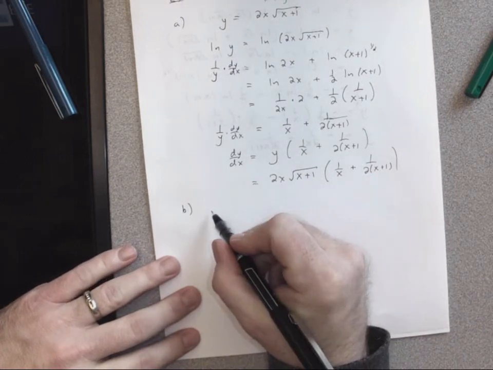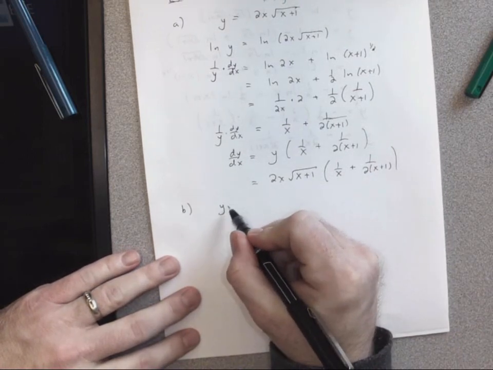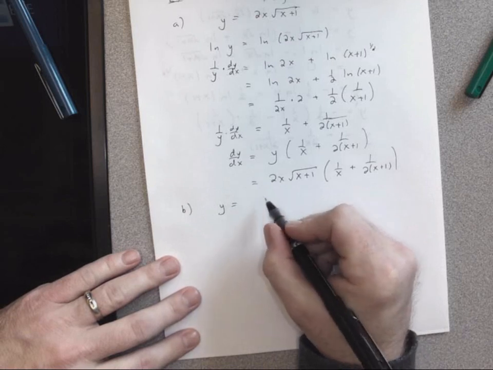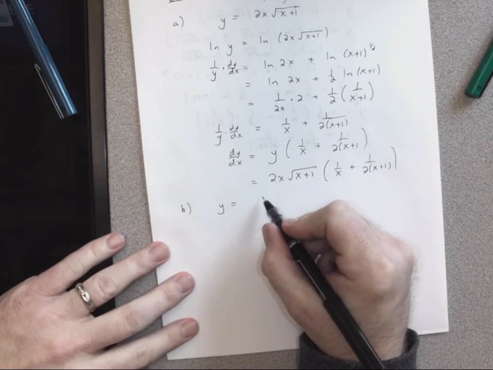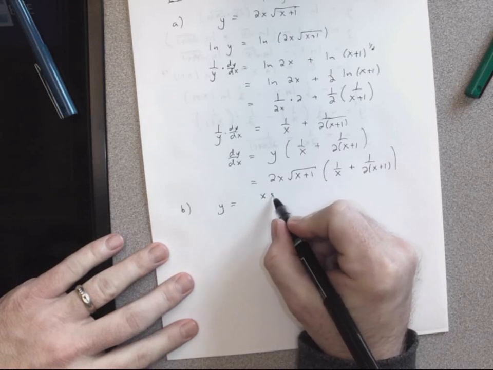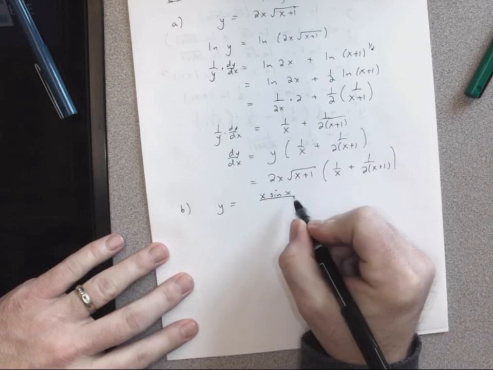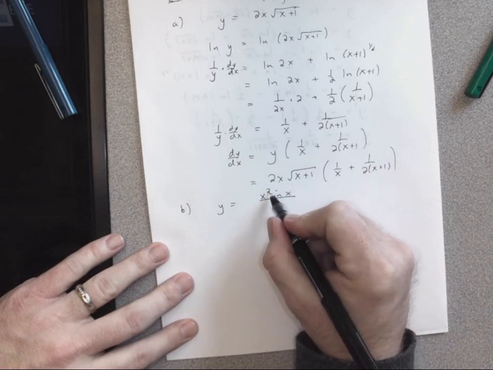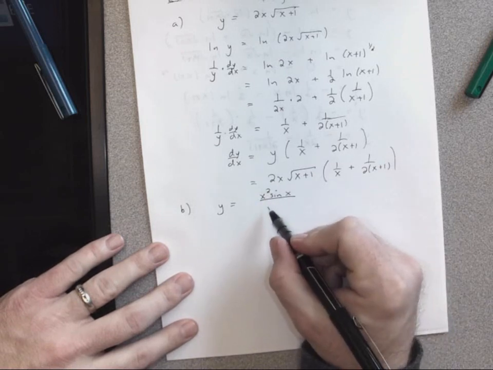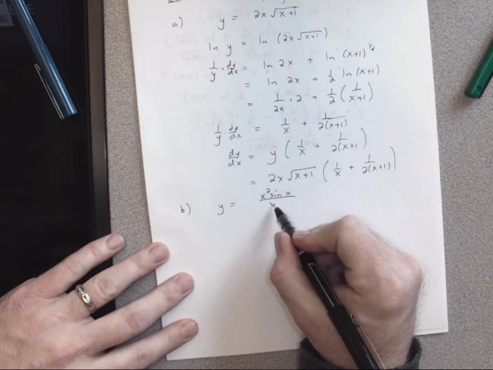So let's say b. What about y is equal to x squared sine of x all over x plus 1?